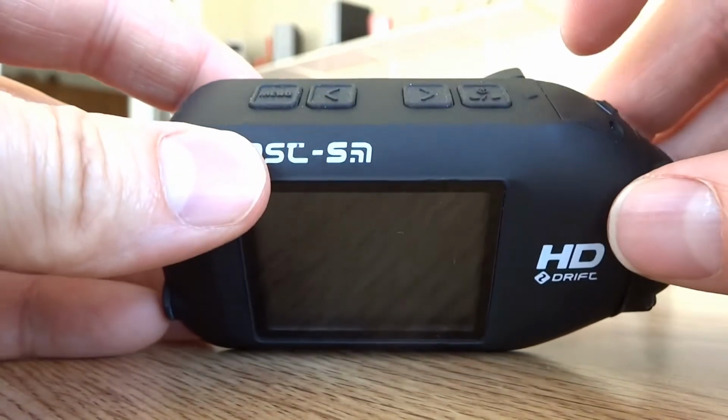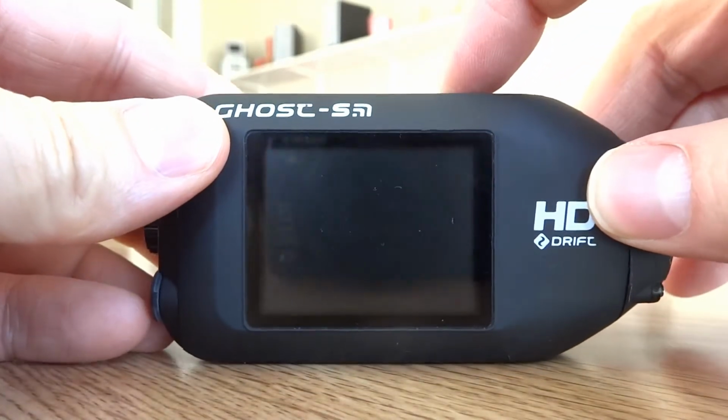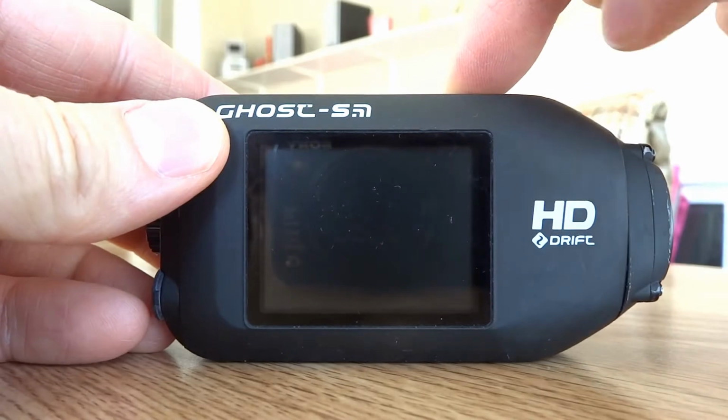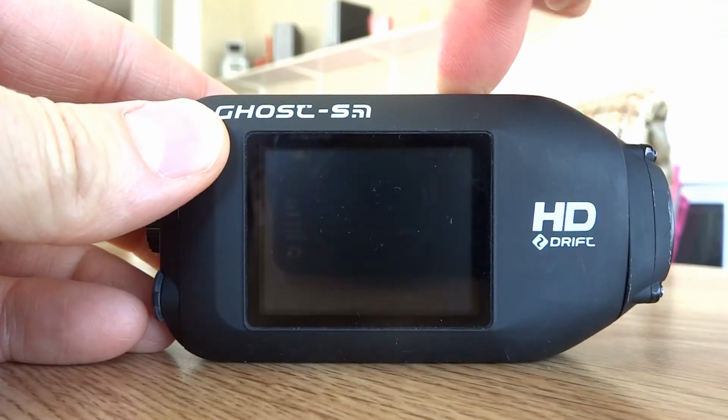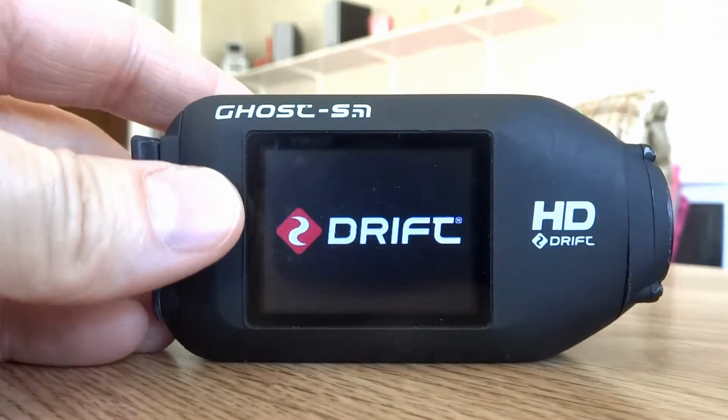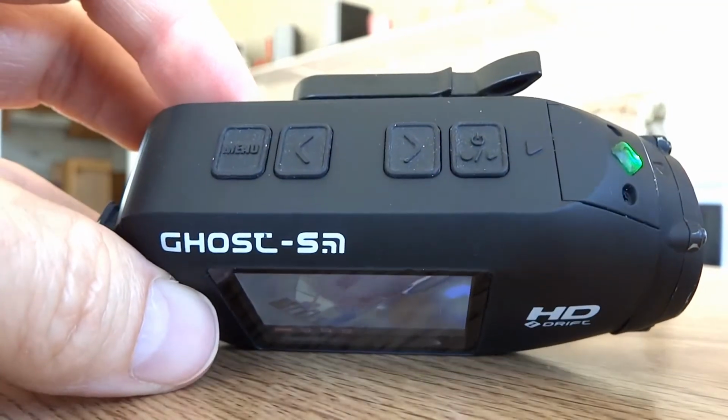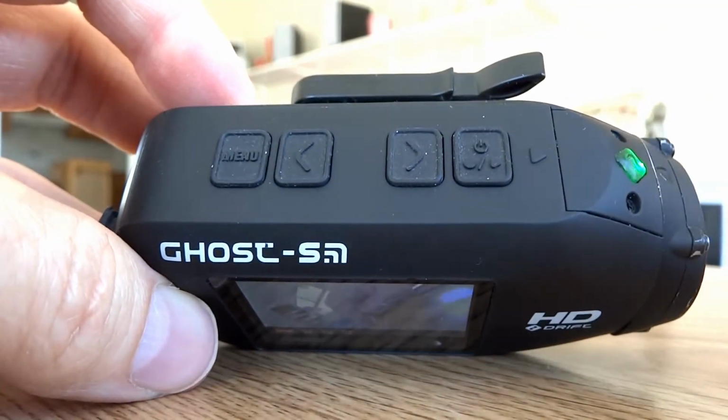To turn it on, press and hold this button. It's on. You heard the beep. The LEDs lit up.